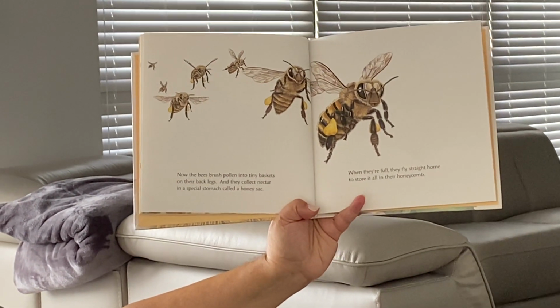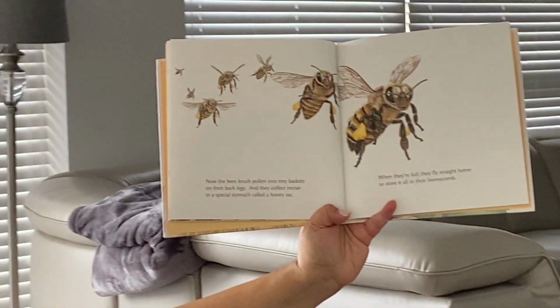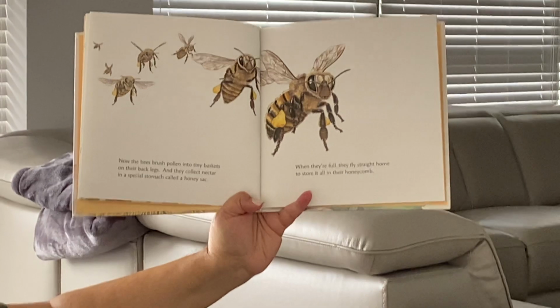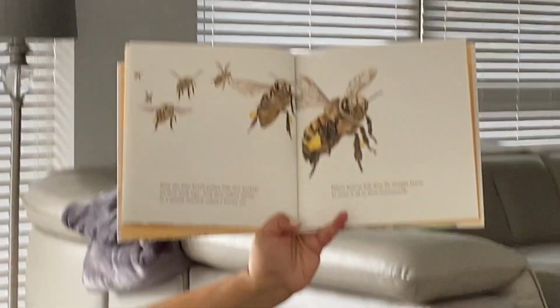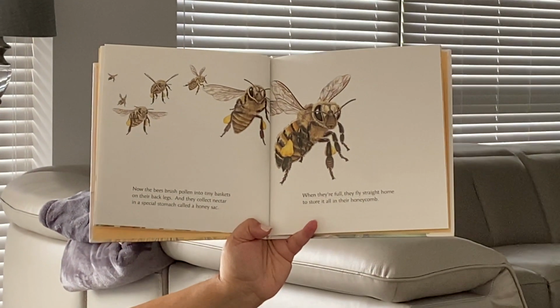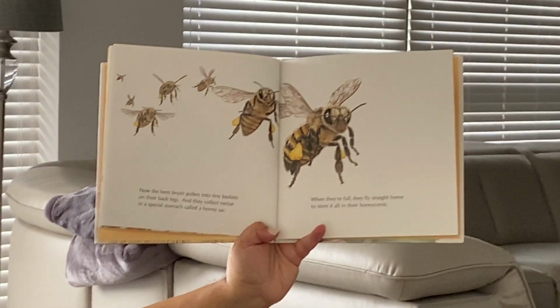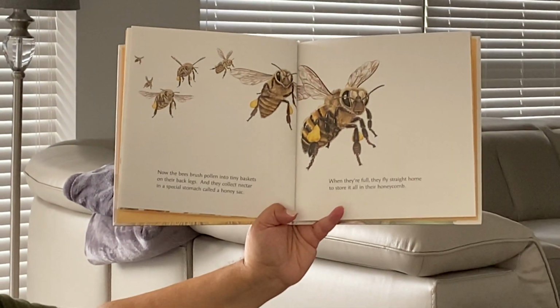Now the bees brush pollen into tiny baskets on their back legs. They collect nectar in a special stomach called a honey sac. When they're full, they fly straight home to store it all in their honeycomb.